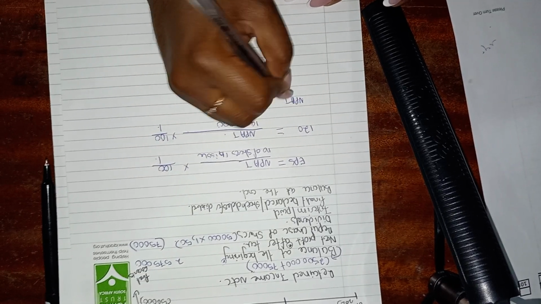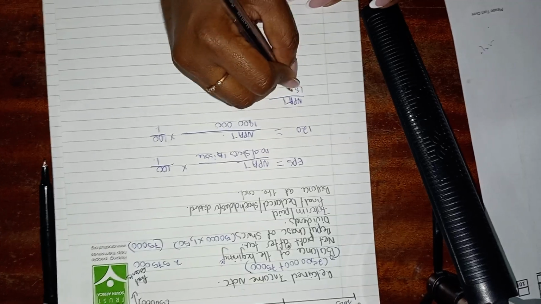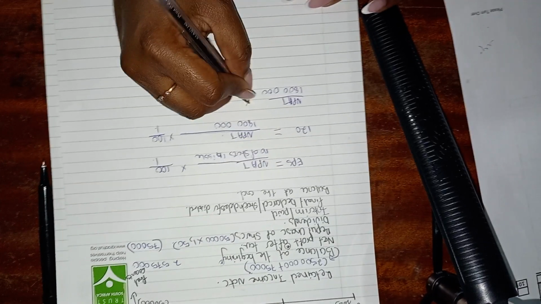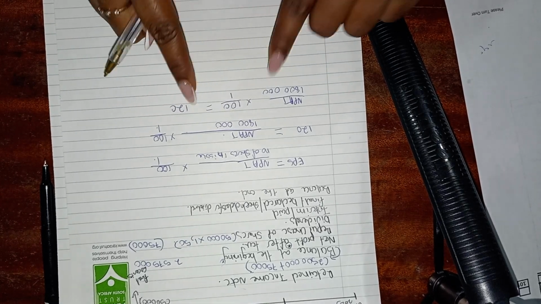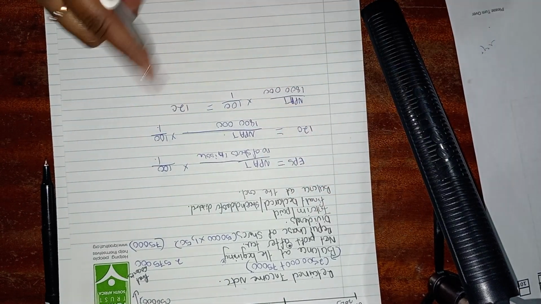I'll say net profit after tax over 1,800,000 times 100 over 1, which is equal to 120, because I want what I'm looking for to be on the left.